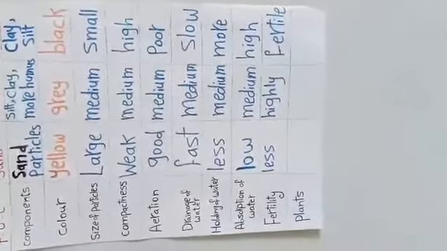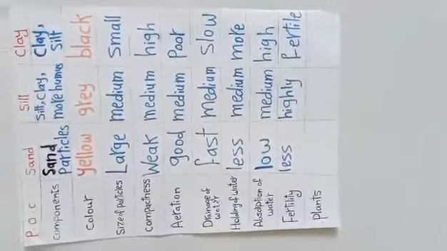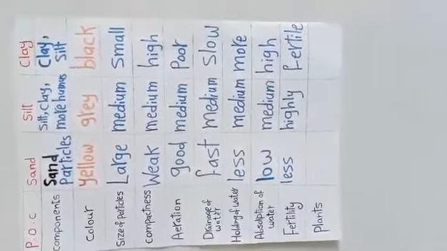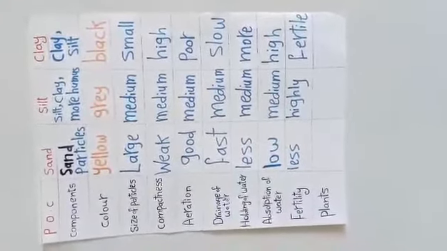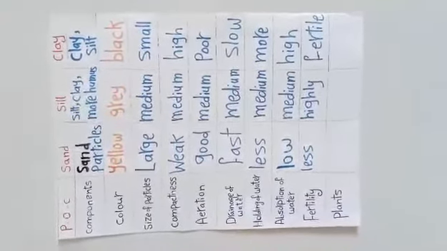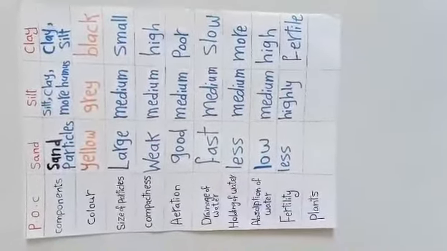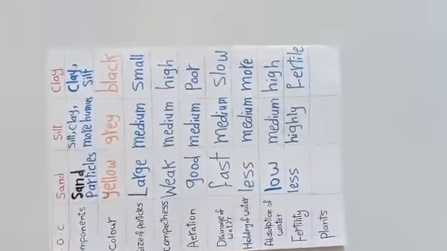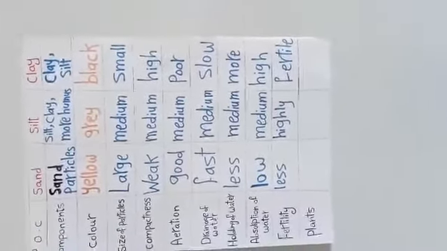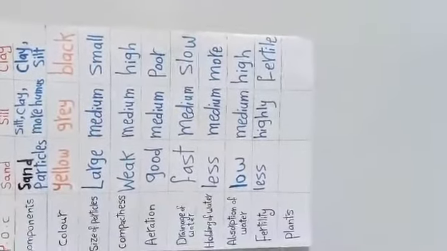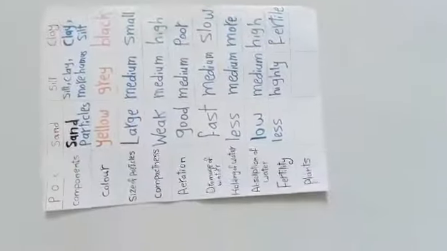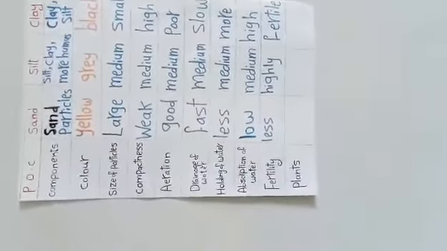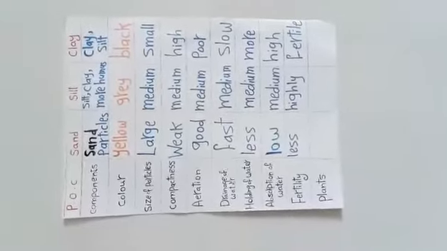Now we will talk about the plants that we can grow in each soil. At first, in sand soil, we can grow potato, sweet potato, peanut, and cactus. But in silt soil, we can grow strawberry, lemon, orange, and fruits. In clay soil, we can grow cotton, wheat, sugarcane, rice, and many vegetables. Give reason, clay soil.